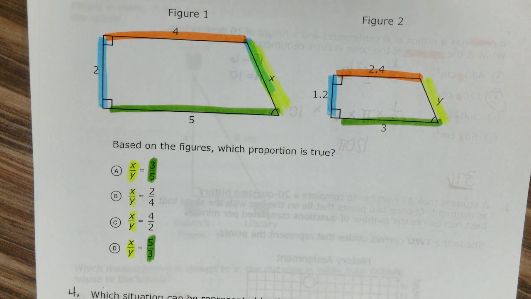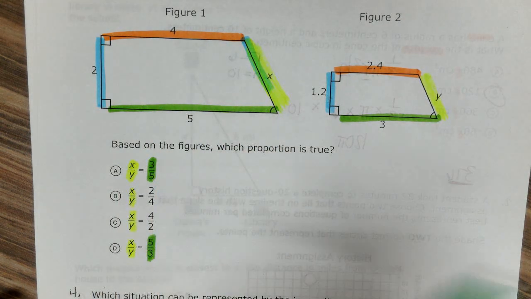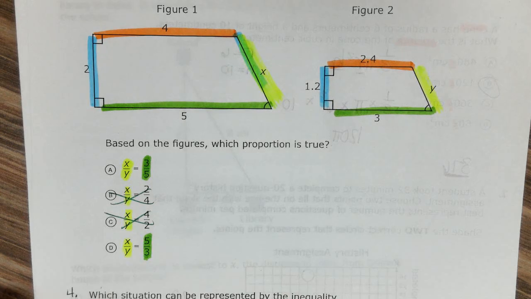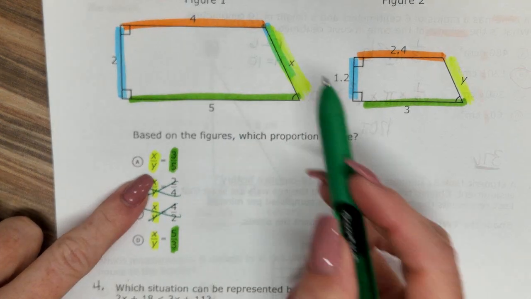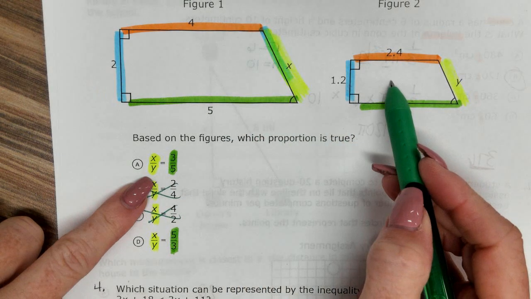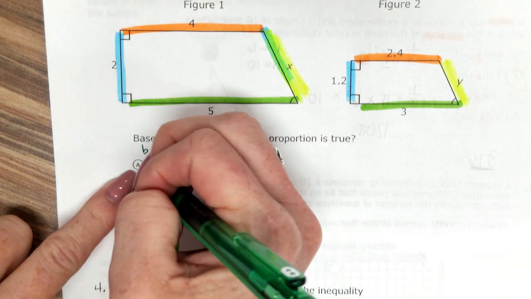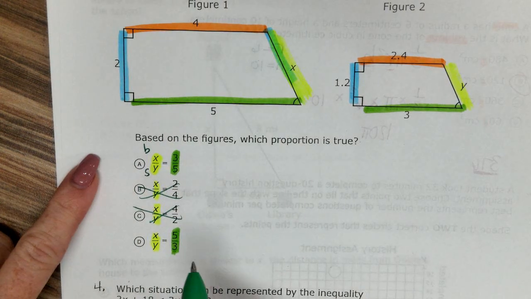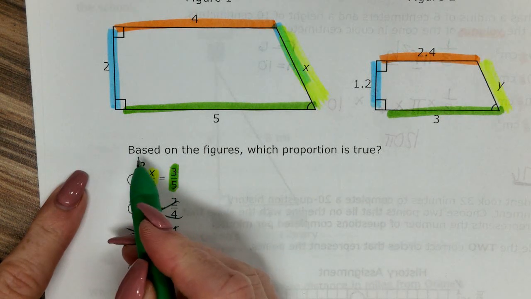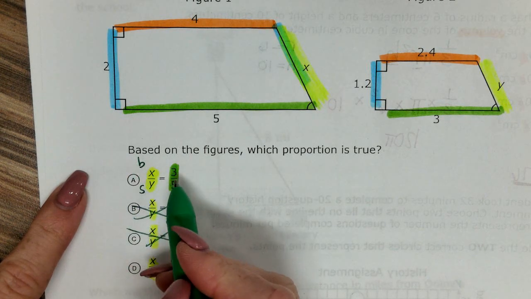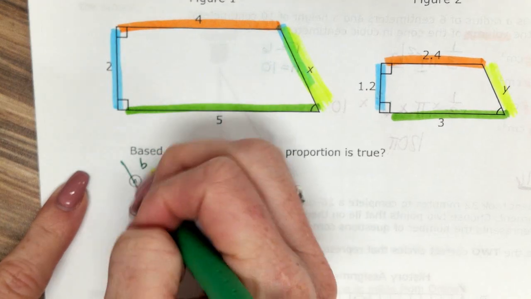And 2 and 4, do 2 and 4 even go together? So these are out. So now I have to decide between these. So let's talk about it. X comes from the bigger shape or smaller shape? The bigger shape. Y comes from the... So if this is set up correctly, the 3, because it's across from the X, also has to come from the big shape. But does 3 come from the big shape? No. Nope, it comes from small, so it can't be A.